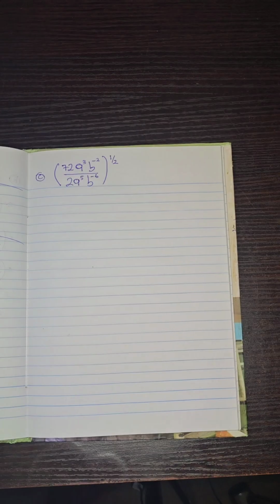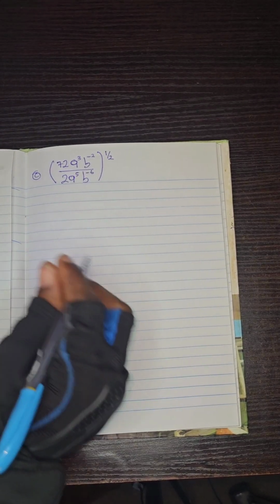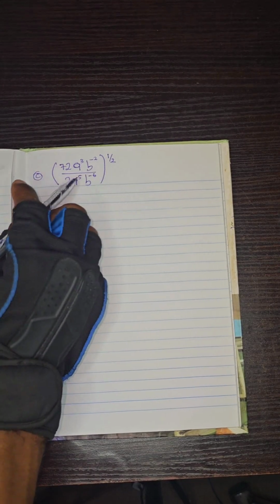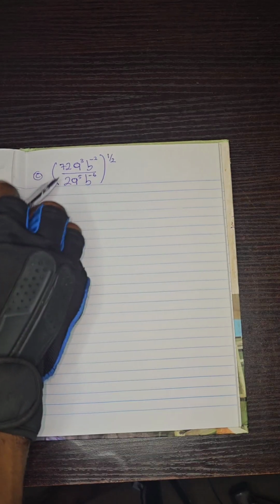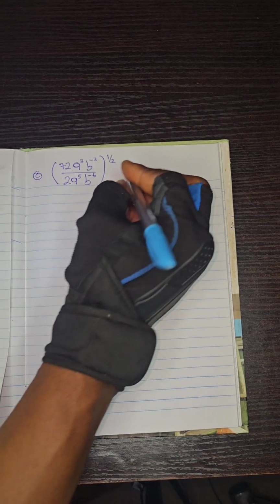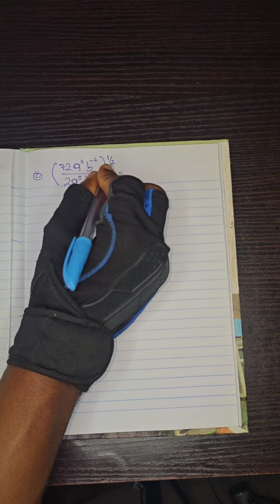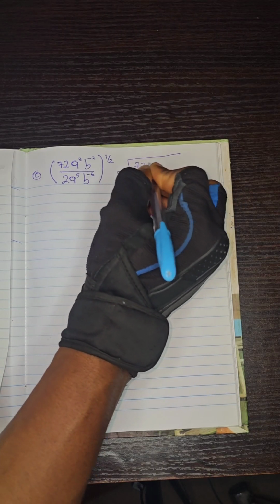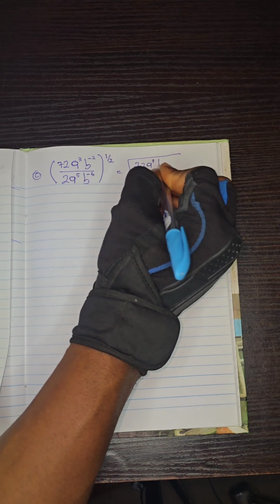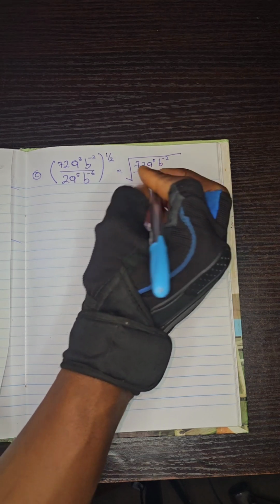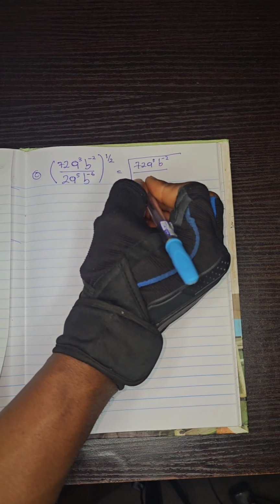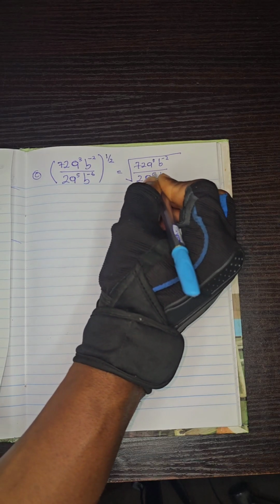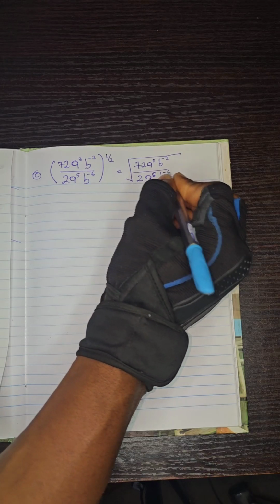Let's solve one more. I choose this example because it looks like a summary of everything we've done in this class. The power is here, and we have the negative, the division, multiplication, and everything. So the first thing I'll do is sort out this sign here. So this will be 72a^3 b raised to power minus 2, all divided by 2a raised to power 5 b raised to power minus 6.